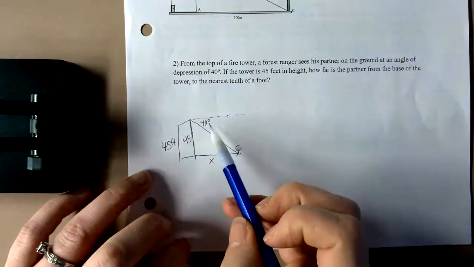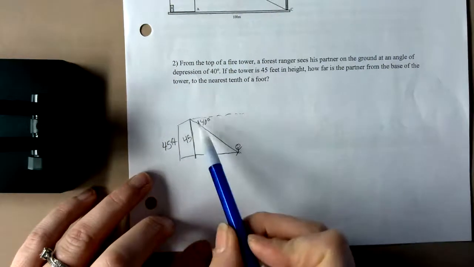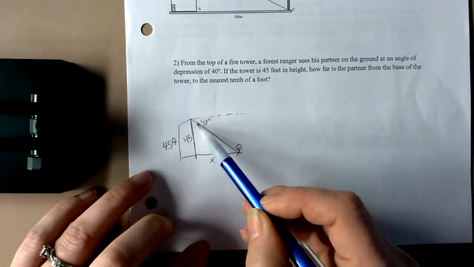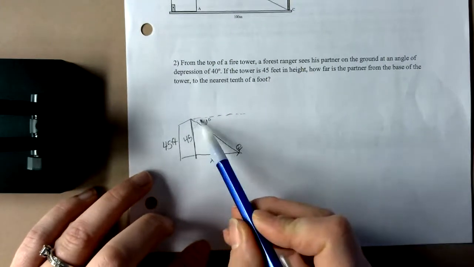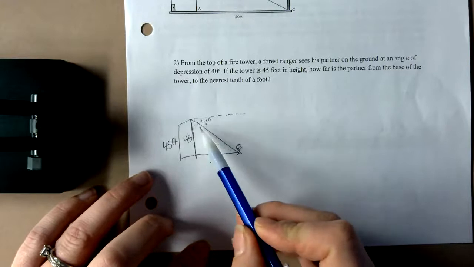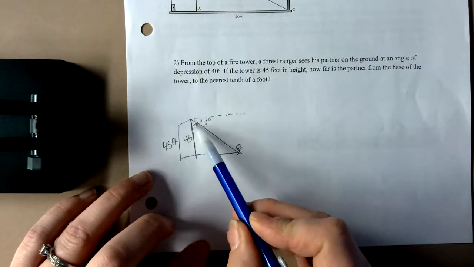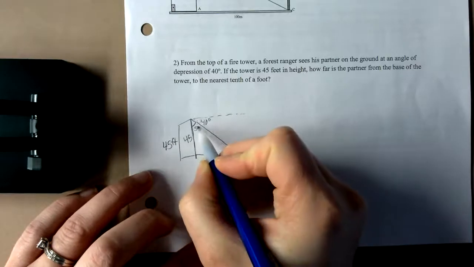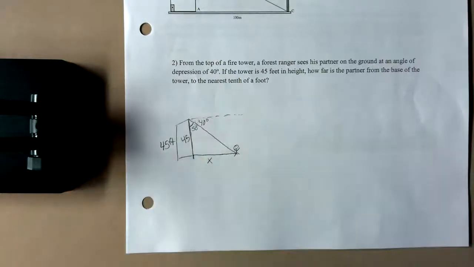Now the angle of depression is 40 degrees. So that's this angle. But in order to solve this, you need this angle inside the triangle here. So these two angles add to 90. So if this is 40 degrees, then the angle here that's in the triangle that you need to solve the problem is 50 degrees. So that's the first step.